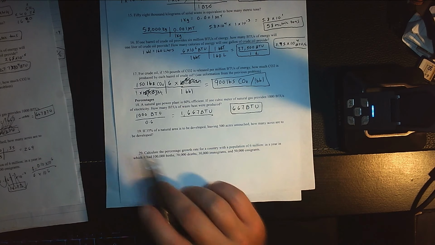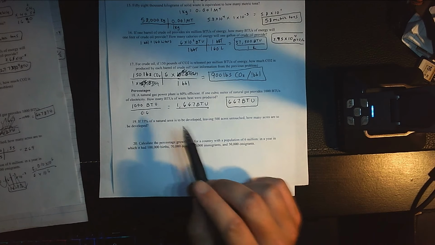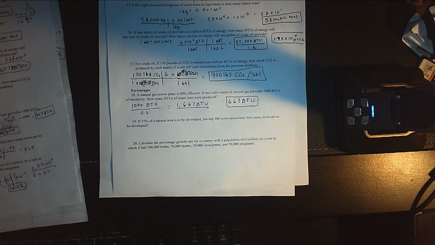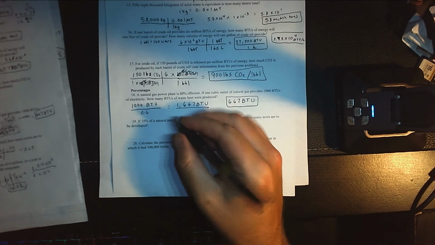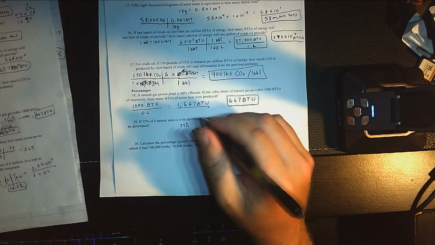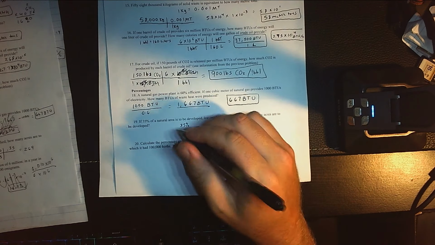All right, next one. If 35% of a natural area is to be developed, leaving 500 acres untouched, how many acres are to be developed? So 35% of a natural area is going to be developed. That's our developed area.